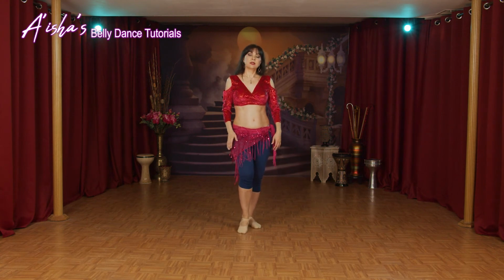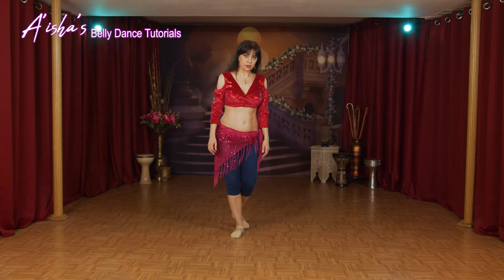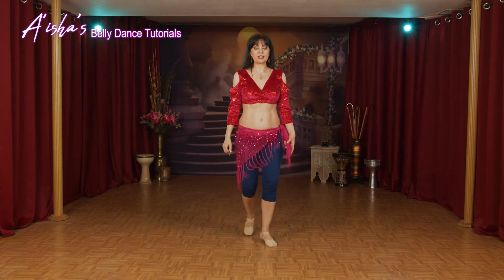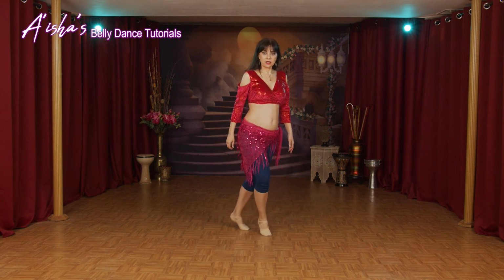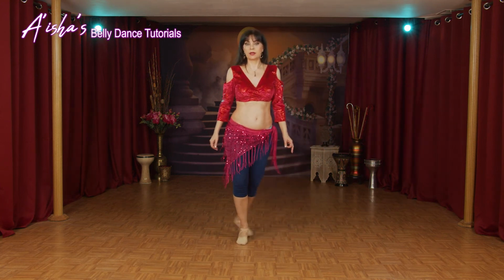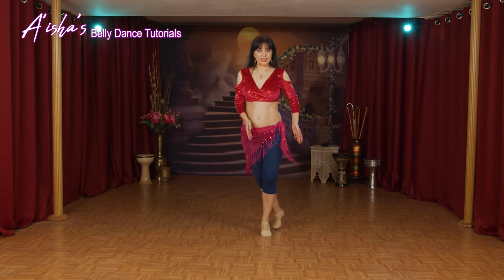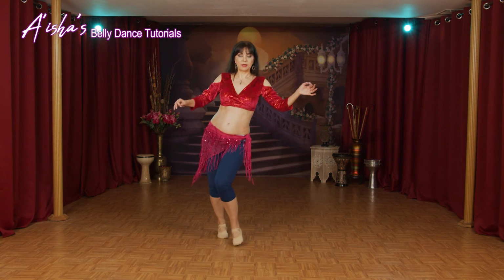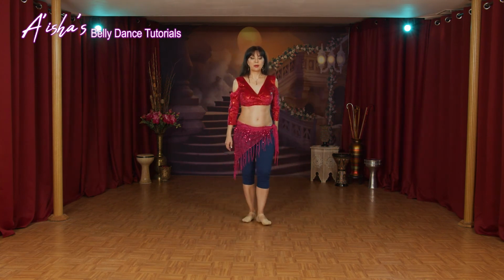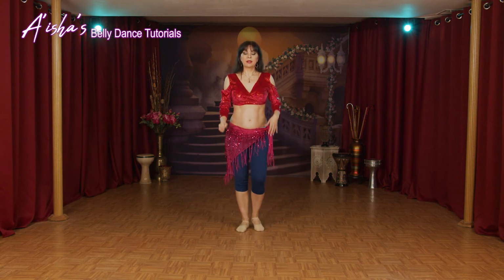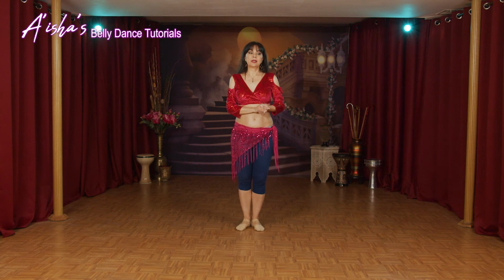Let's see. So again, very important to step on the doom, doom, tac, tac, doom, tac, tac. Very important to keep the back leg crossed in the back. The legs are almost crossing. You can add a little bit more hip. Don't bounce too much.